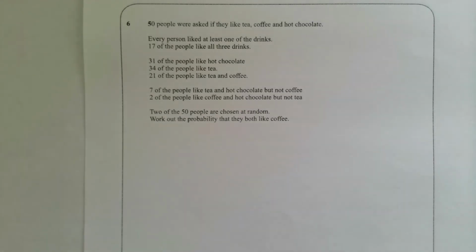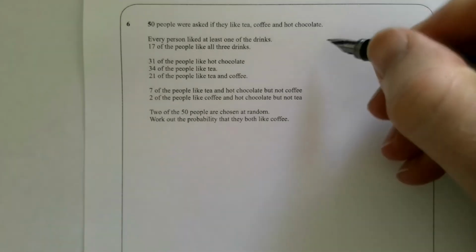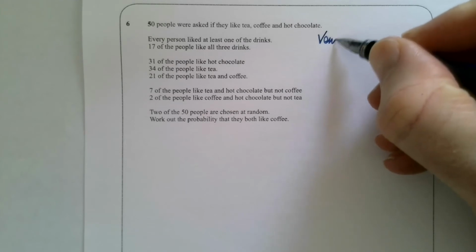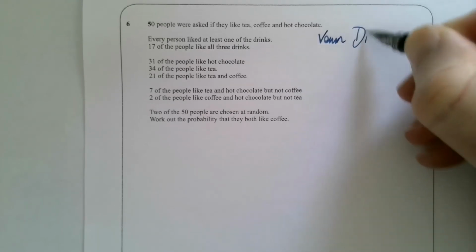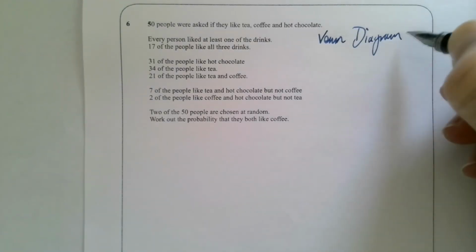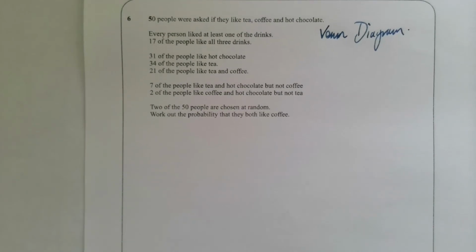The final question we're going to do for today is question 6. So you might want to just make a note of this information, but we're going to solve this using a Venn diagram. And there's 3 different drinks. So the Venn diagram is going to look something like this.